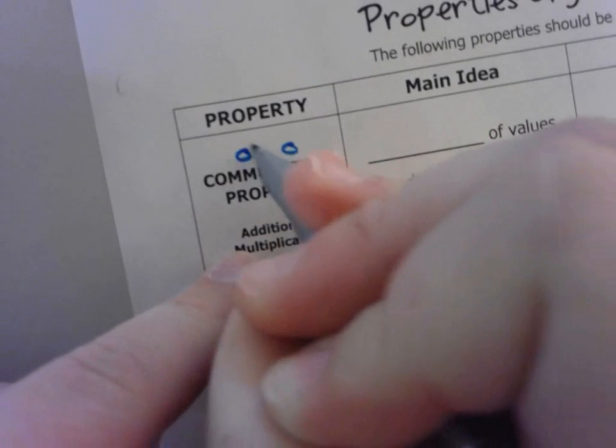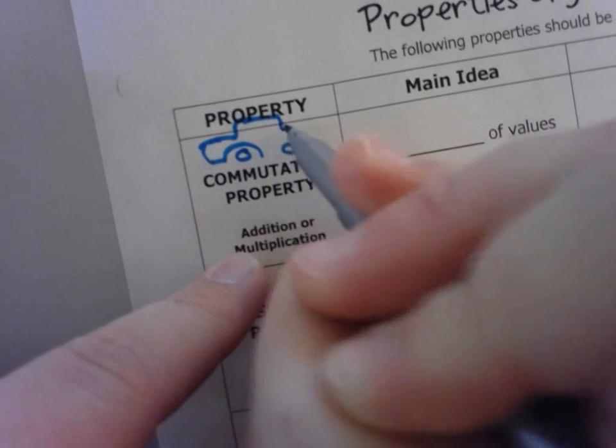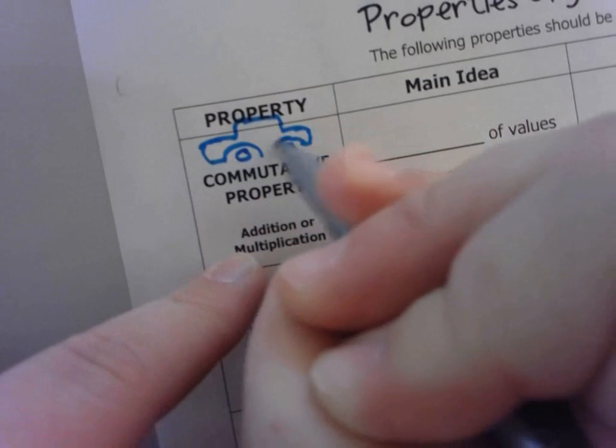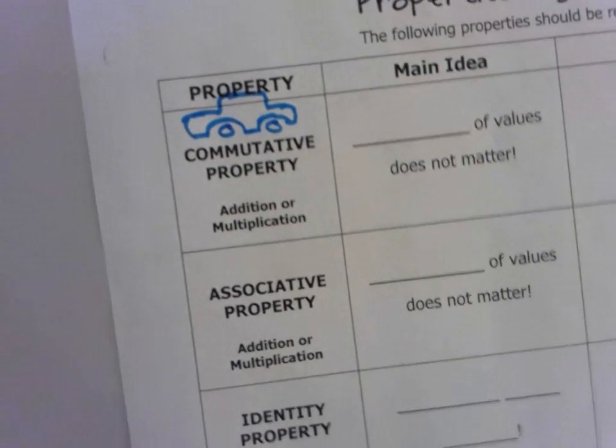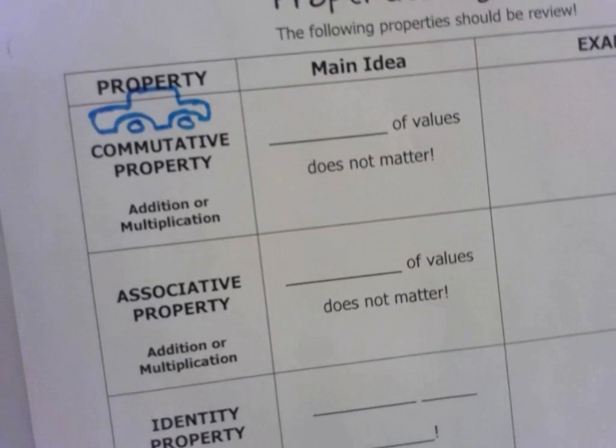So, draw a little car. Now, my car is going to suck, but that's okay, do the best you can. Okay? Draw a little car. Here's my car. It looks like crap, but that's okay. So, we are looking at a car. We are driving a car. We are thinking about the word commuting.